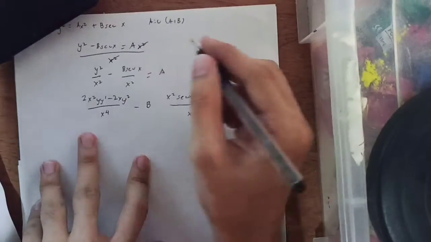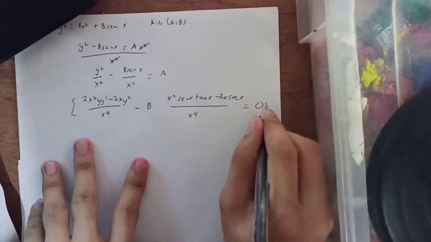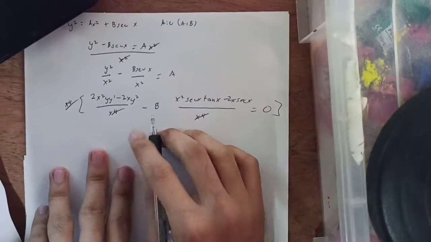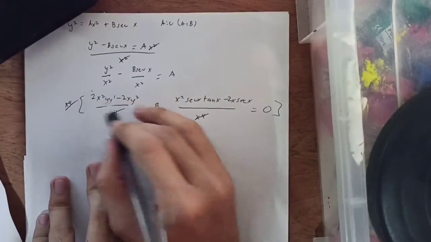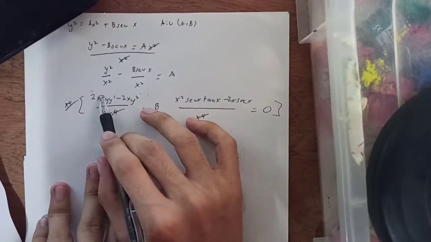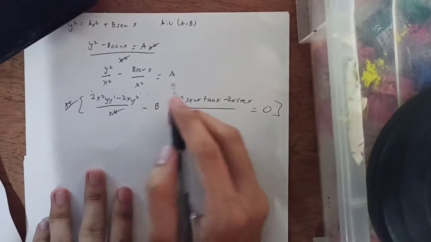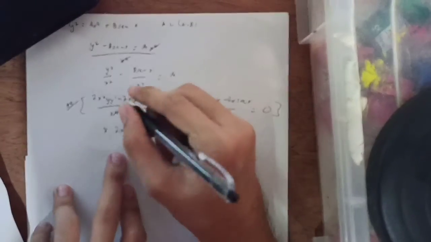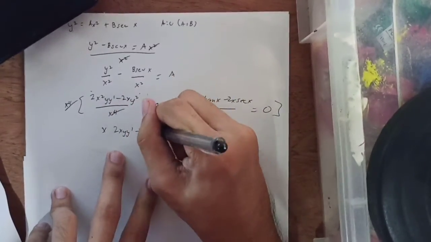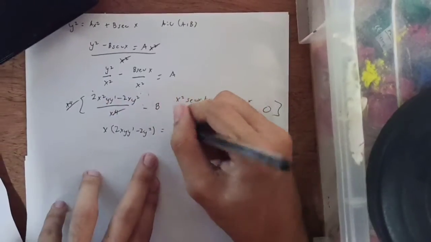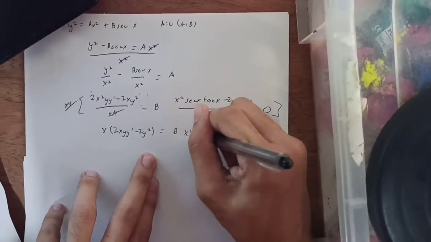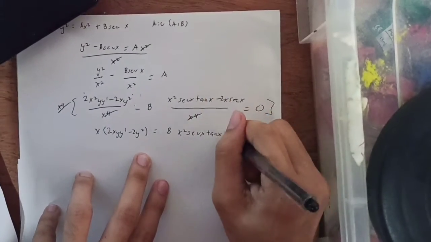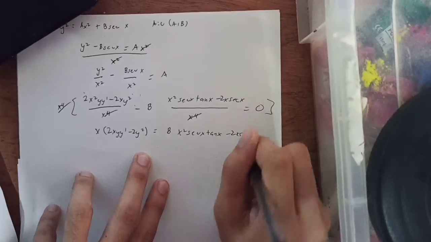So we can multiply this by x raised to 4 to cancel this out. We can also factor x in this expression. So we get x times 2xy prime minus 2y squared is equal to b times x squared sec x tan x minus 2x sec x.